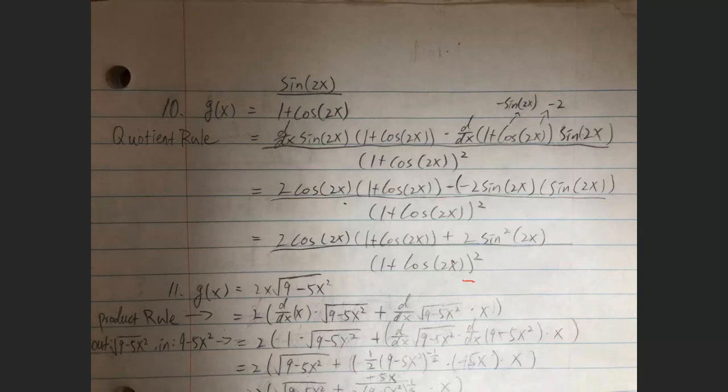Professor, can you repeat the question? Okay, so now can you write down what you have so far? Okay, so 2 plus 2 sine square 2x over 1 plus cosine 2x squared. No, in the numerator, you don't have 2 plus 2 sine square 2x, right? Look at this.